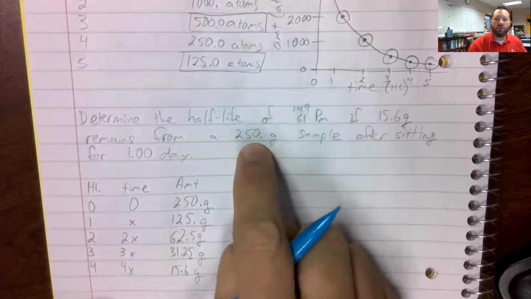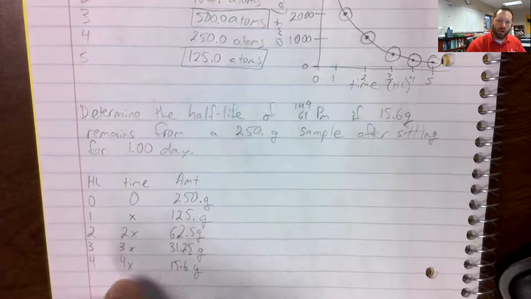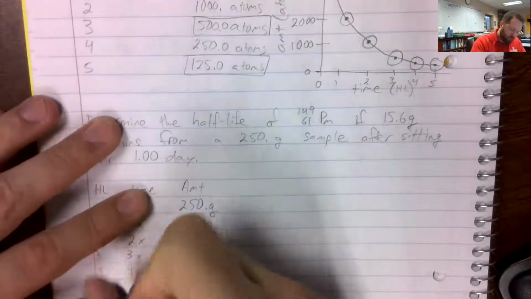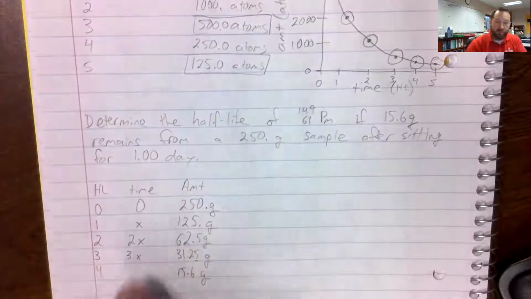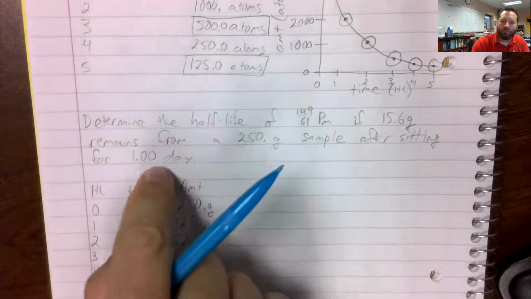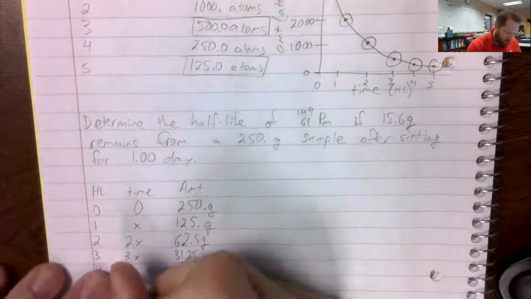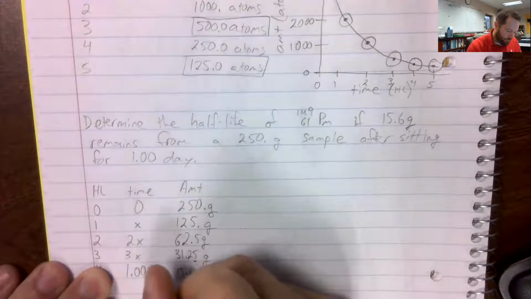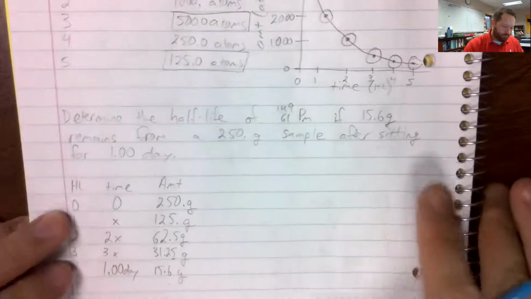And that's what the problem said we're going to. We started with 250 grams. We're down to 15.6. We want to solve for x. Now, here's the thing. I can actually erase the 4x. We do know the amount of time to get to 15.6 grams. They said it's down to that amount after one whole day. So go ahead and put my 1 day there.